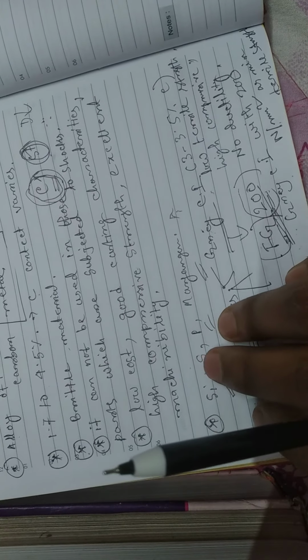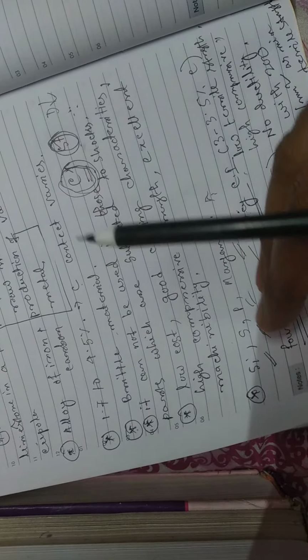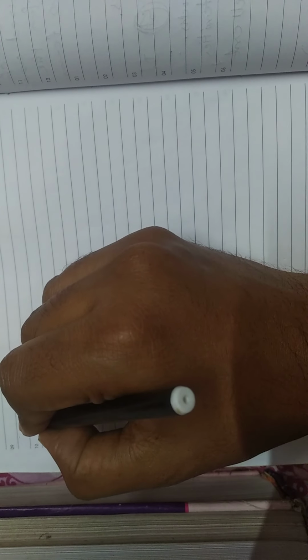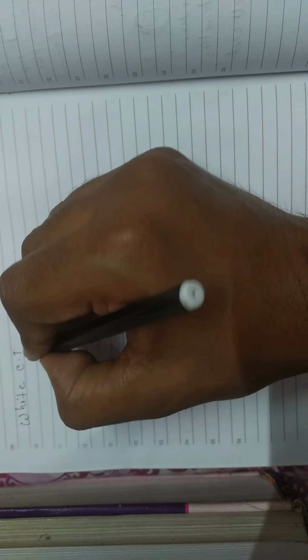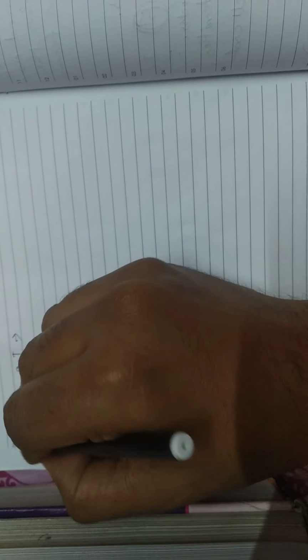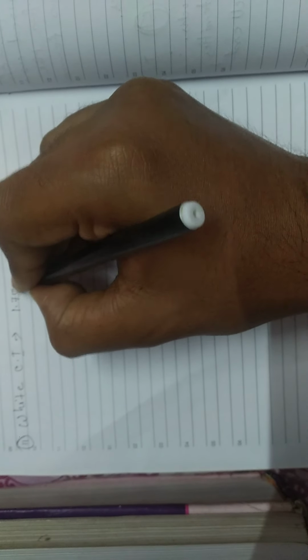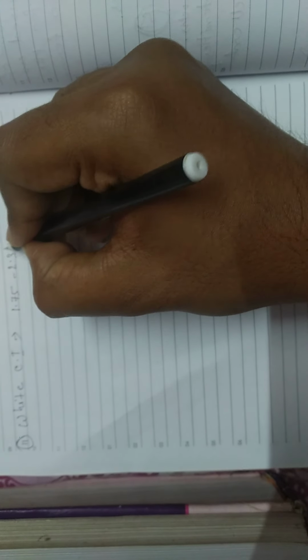Next is the next type of cast iron, that is white cast iron. This is the second category of cast iron, where the carbon percentage is basically 1.75 to 2.3%.